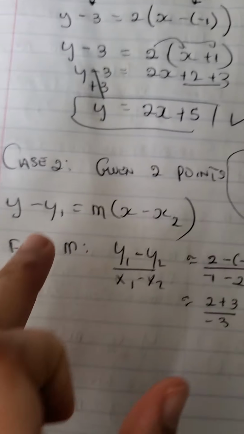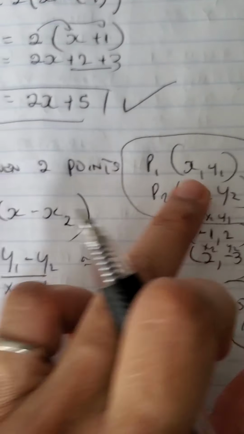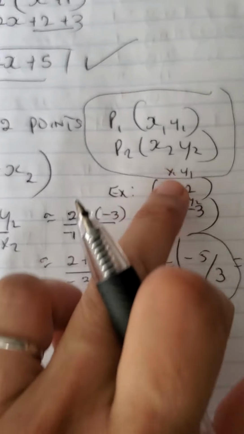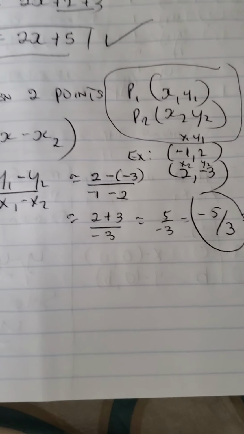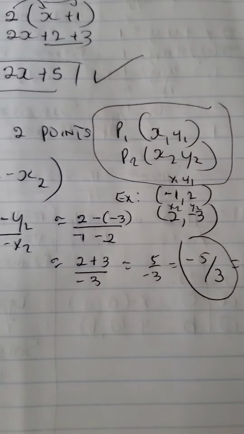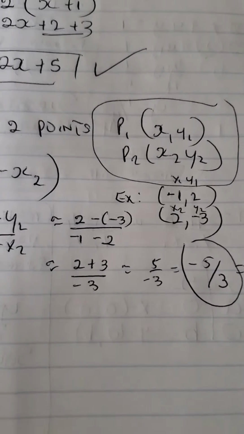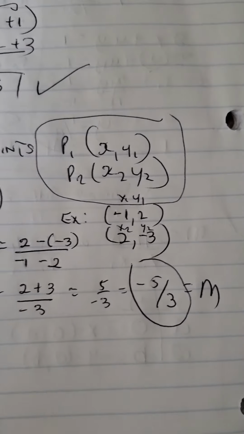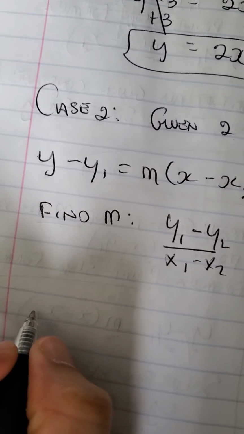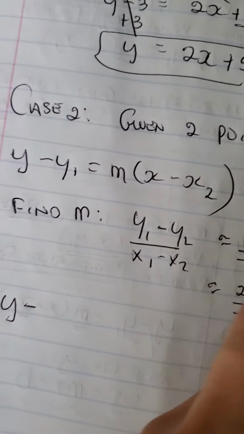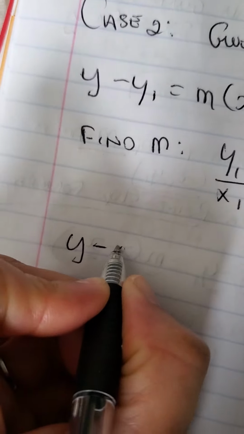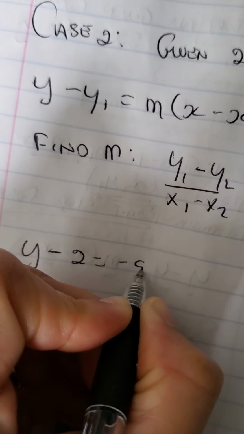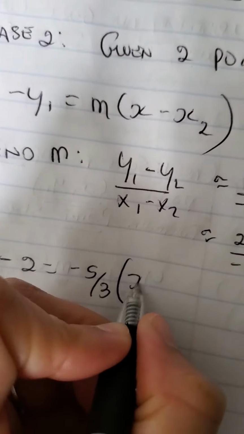So I can apply my point slope formula, and I have a point. Now mind you, I can use any 2 points. By default, I'll just use my first point, but I promise you, if you use the second point, it will yield the same answer because it's the same line. So here we go. I'm going to substitute. My y1 in this example is 2. My m is -5/3. And my x1 is -1.